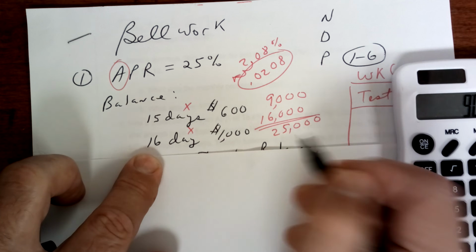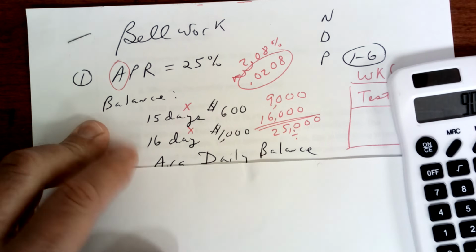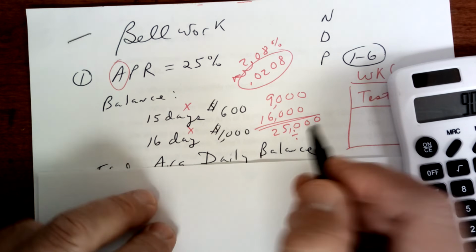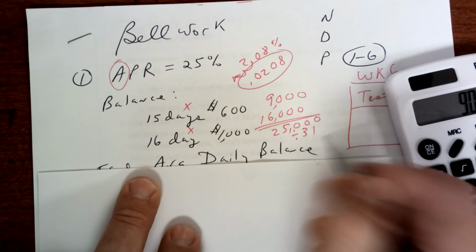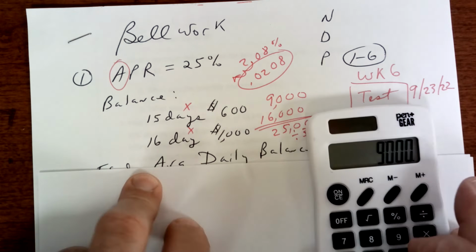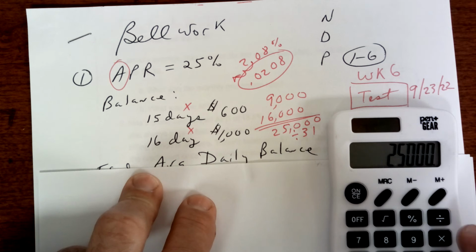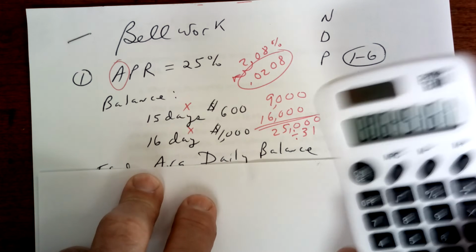And you got to divide by 31, because you have 31 days, so we're going to have 25,000 divided by 31.